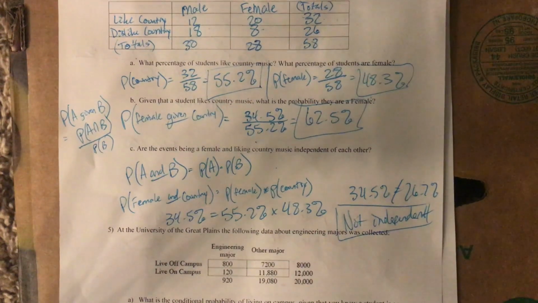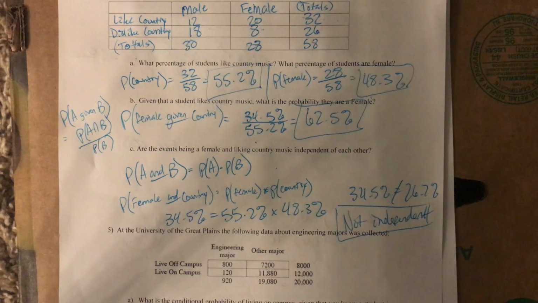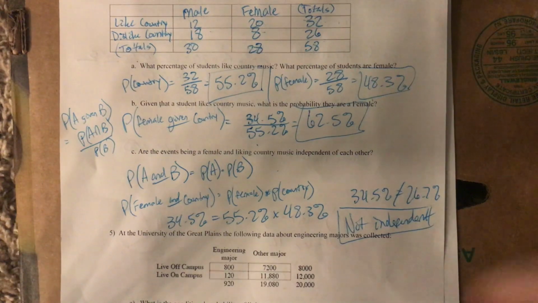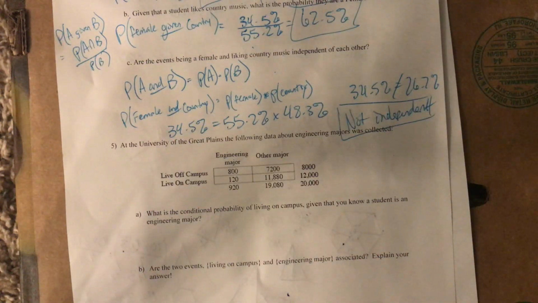Okay, that means that males and females have a different probability of liking country. So just because you know that somebody likes country, you don't have an equal chance of them being male or female, or vice versa, right? They impact each other a little bit. They're associated with each other. And we'll get to association a little bit later in this page.